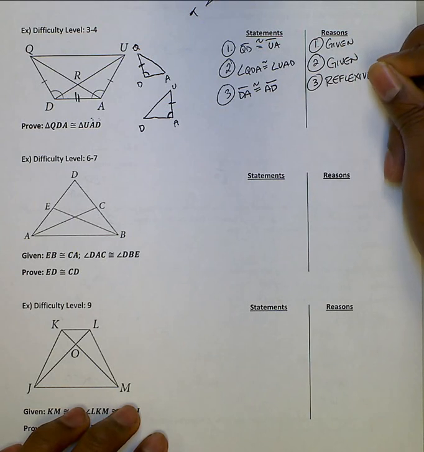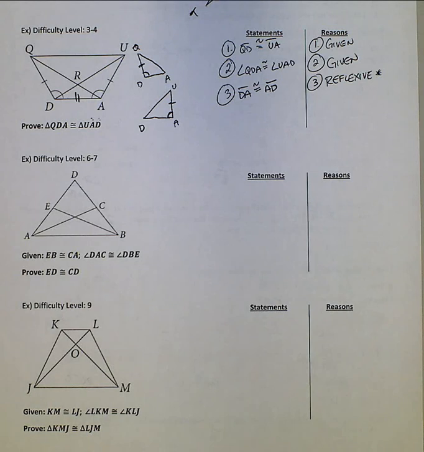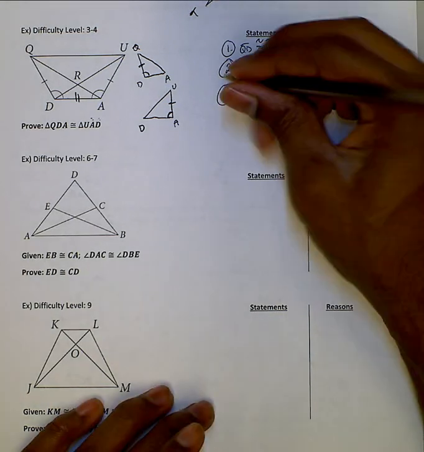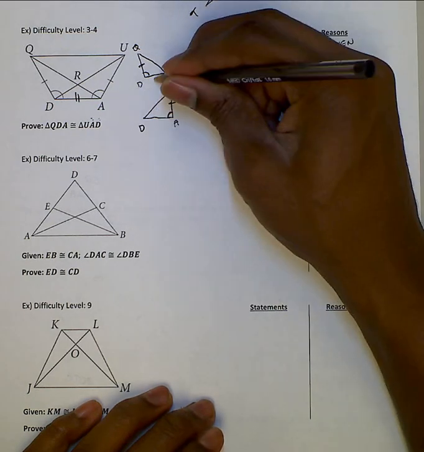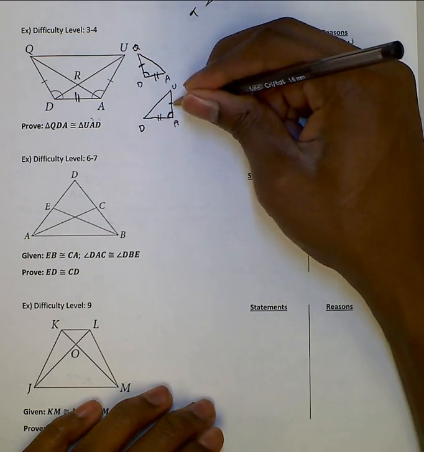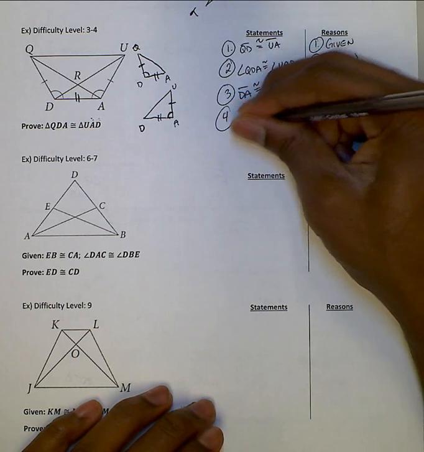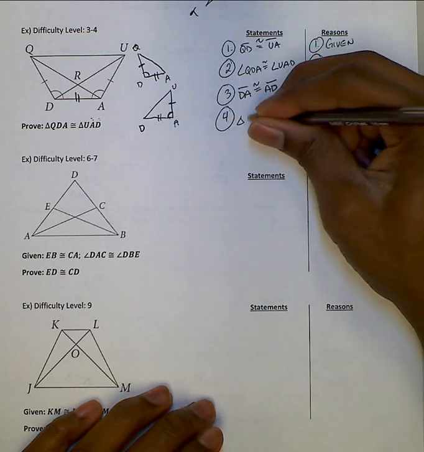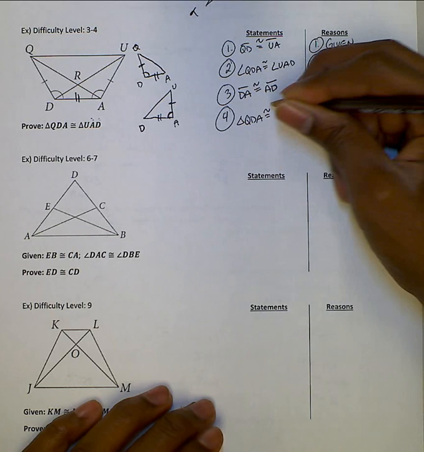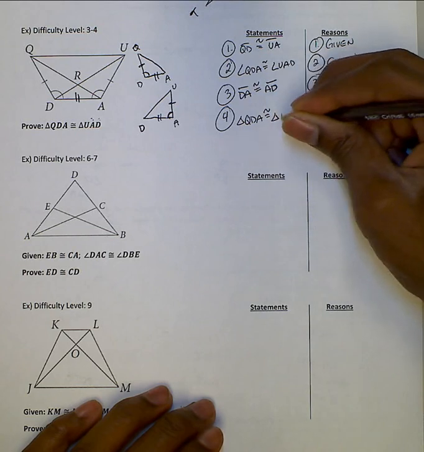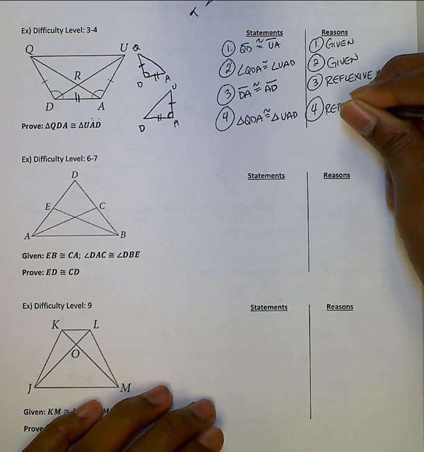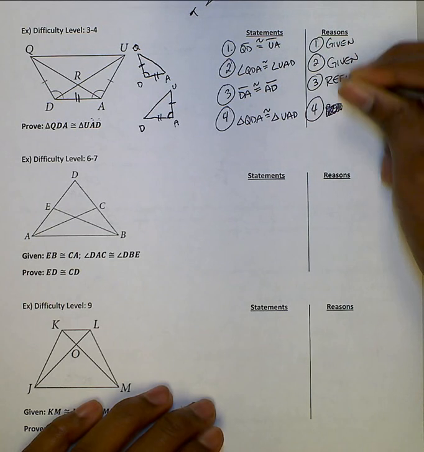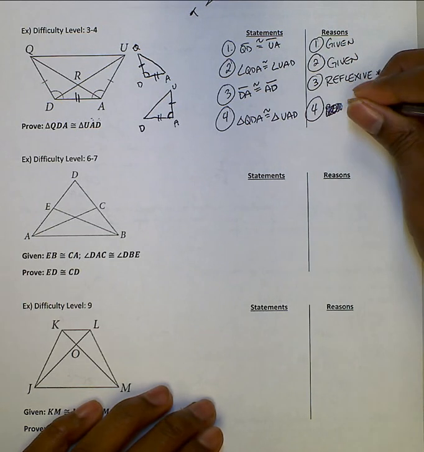I have some people using given for that. That is not a given statement. If it was given, it would already be marked for us. And so we can see we have side, angle, side. So triangle QDA is congruent to triangle UAD, because of the reflexive property, side, angle, side.